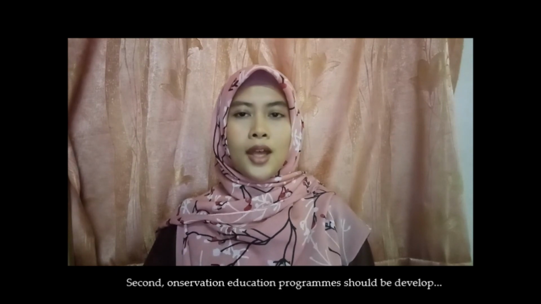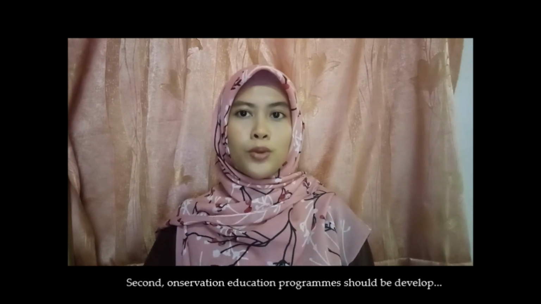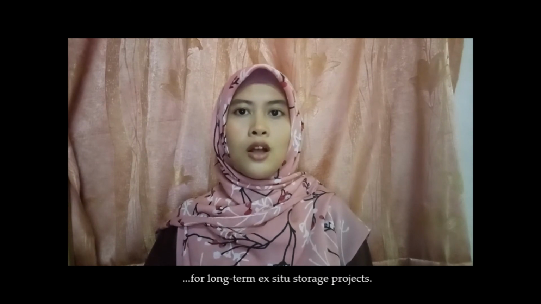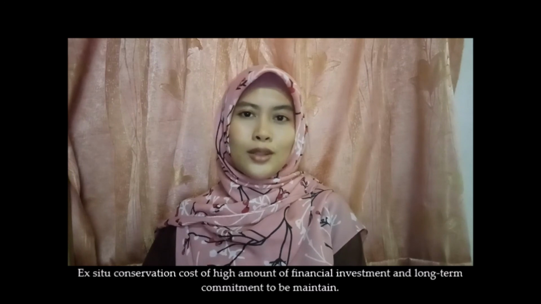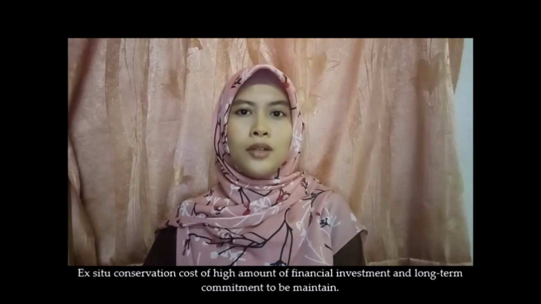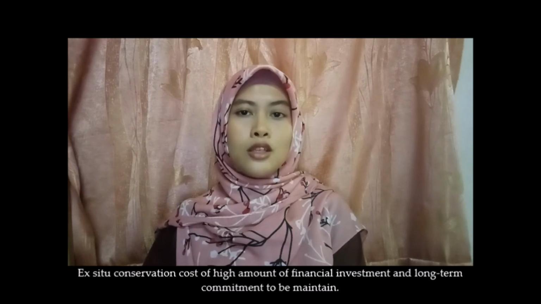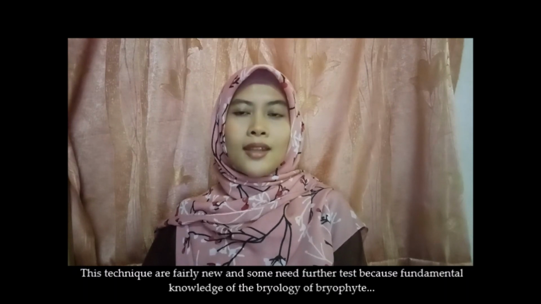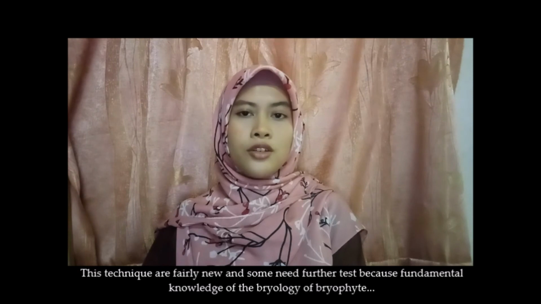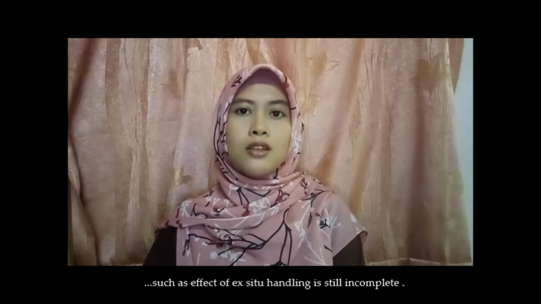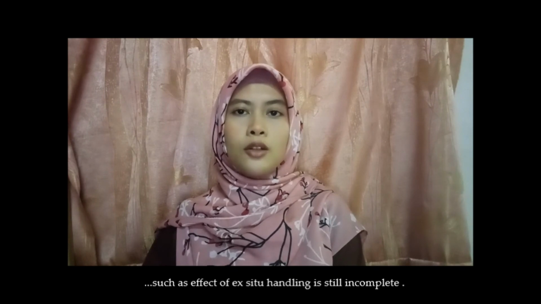Second, conservation education programs should be developed for long-term ex situ storage projects. Ex situ conservation costs a high amount of financial investment and long-term commitment to be maintained. These techniques are fairly new and some need further tests because fundamental knowledge of the biology of bryophyte, such as the effect of ex situ handling, is still incomplete.